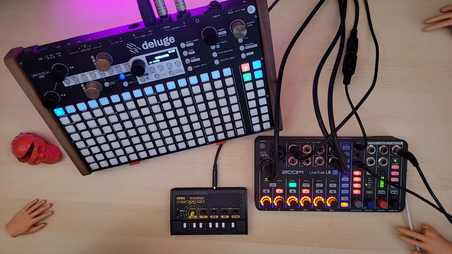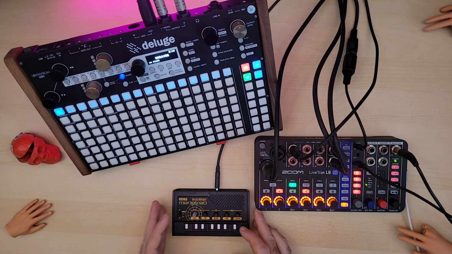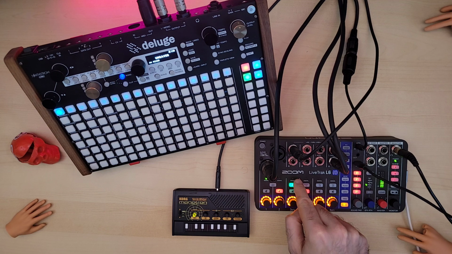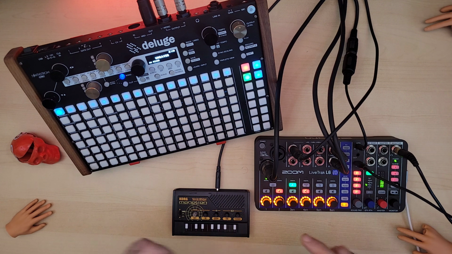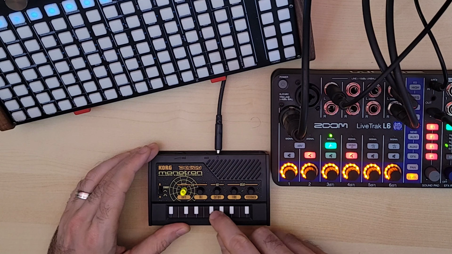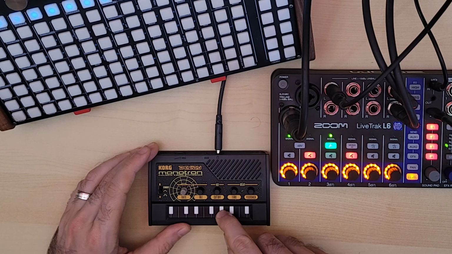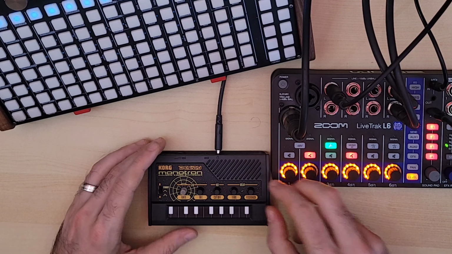But where this comes in handy is with gear that doesn't have MIDI control, like this little neglected Korg Monotron, for example. We can run it through channel 3 on the L6, then do some similar automation of parameters for that channel via MIDI, and add some variety that you wouldn't otherwise get with this unit. For starters, let's get some self-oscillation going so that it makes noise on its own.